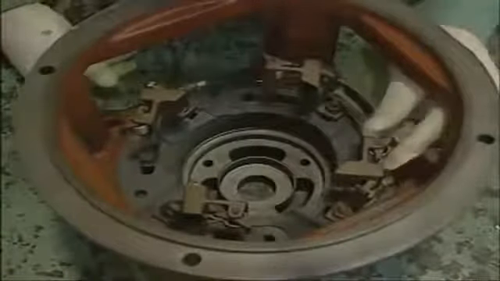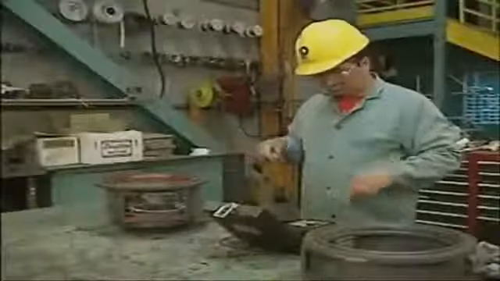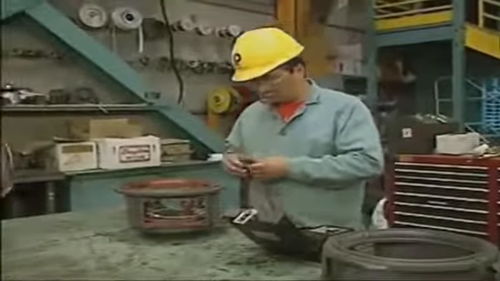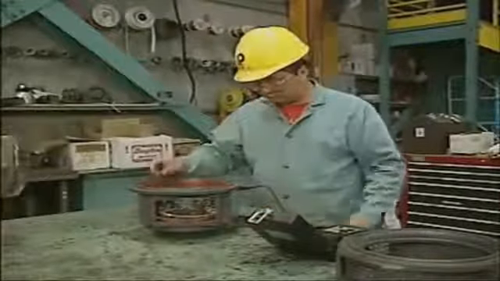The brush rigging assembly is the next part to be cleaned and checked. As the brush rigging is inspected, the brush holders should be checked for bends and dings. The tensioning devices should be checked for broken parts, and the pigtail connection screws should be checked for tightness. A megohm meter can then be used to check the rigging for grounds. If everything is all right, the motor can be reassembled.